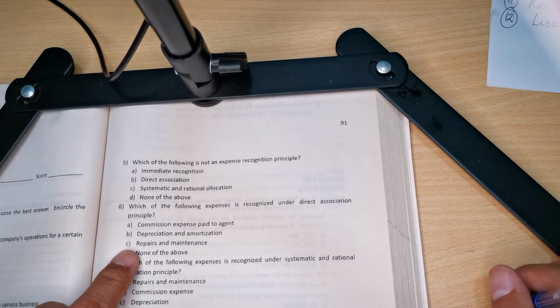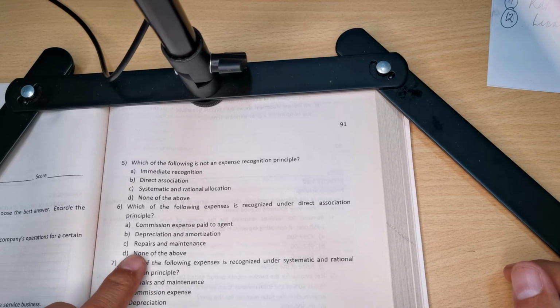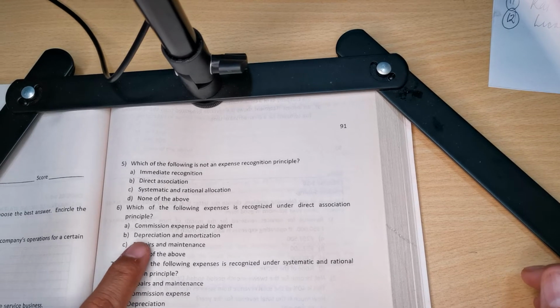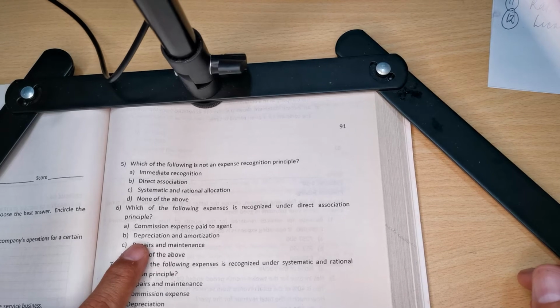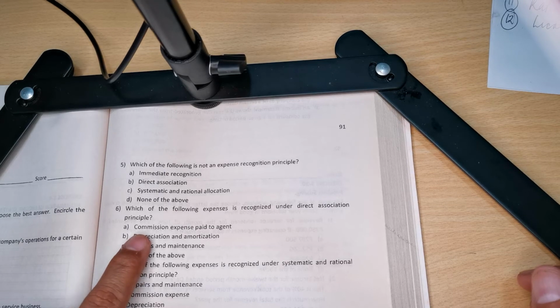So number 6, which of the following expense is recognized under the direct association? So commission expense paid to agent, depreciation, repairs and maintenance, or none of the above. What do you think, guys? Depreciation is what? Allocation. No? Systematic and rational allocation. Repairs and maintenance. This is recognized as an expense using the immediate recognition. So that's going to be letter A.